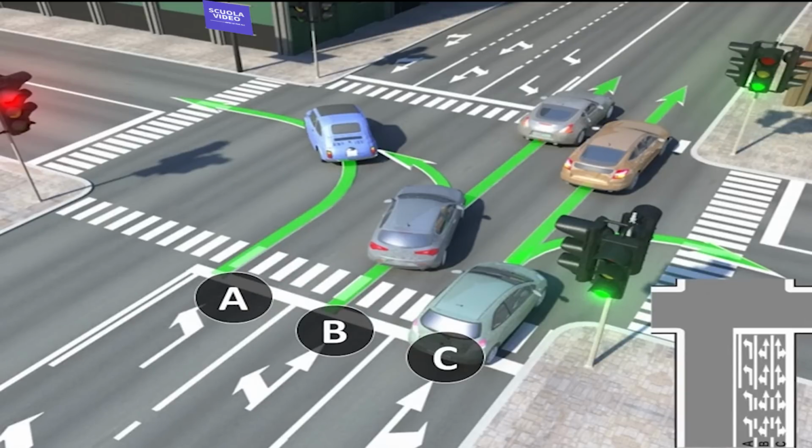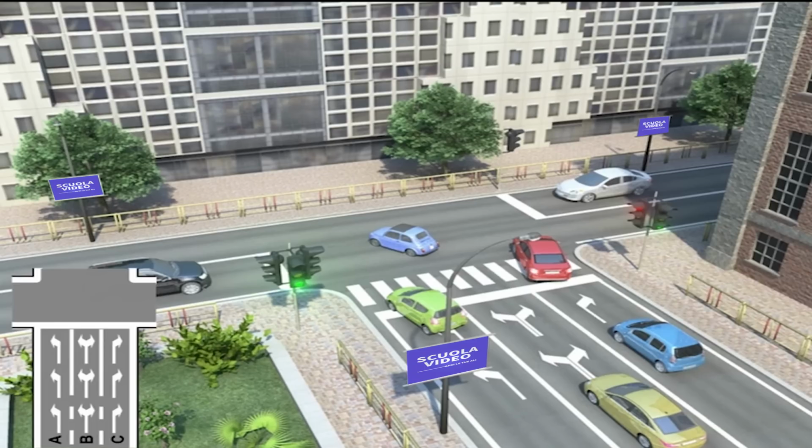In the example in the figure, lane A only allows the driver to turn left and lane B allows the driver to continue straight and turn left, while lane C is the only one that allows to turn right. In this example, lanes A, B and C, representing cars in the figure, do not allow the driver to continue straight, but allow you to turn right and left.